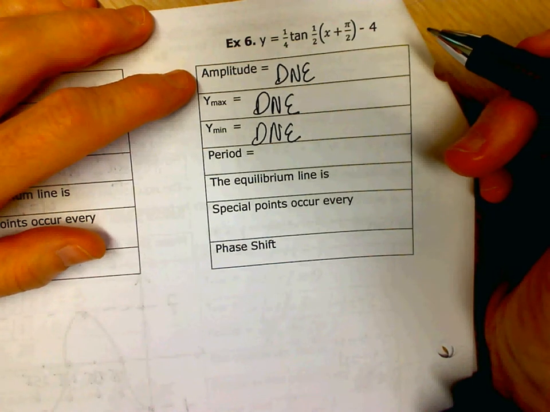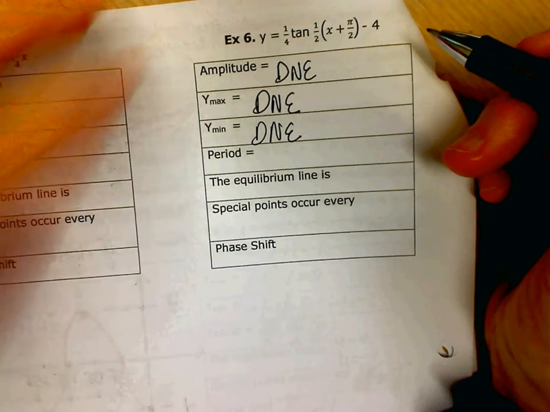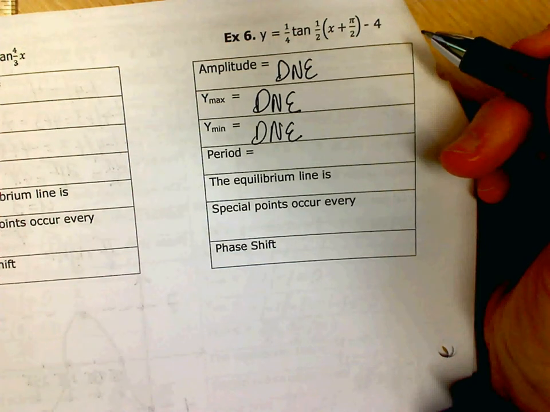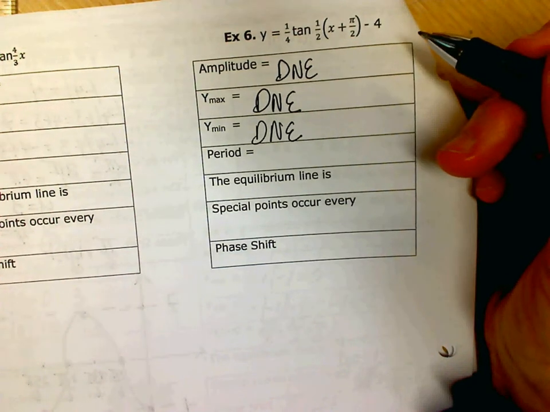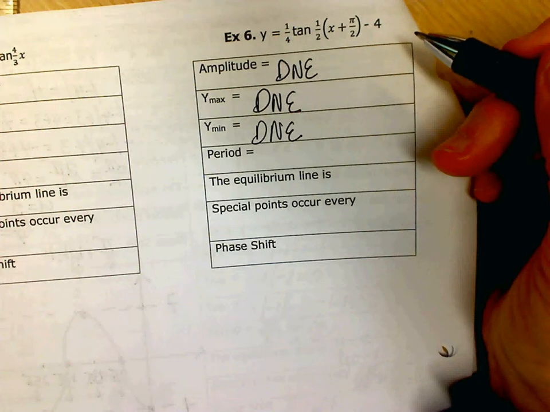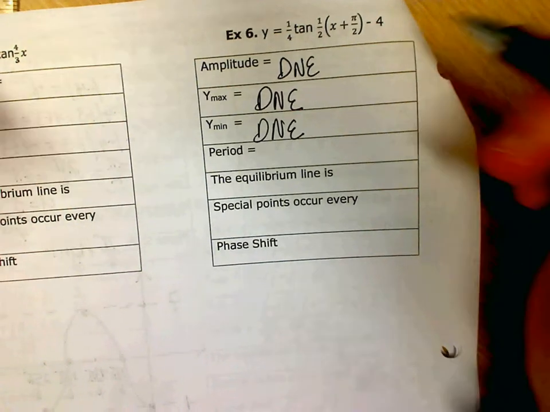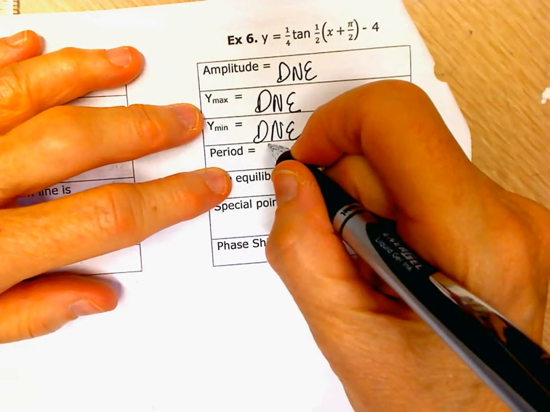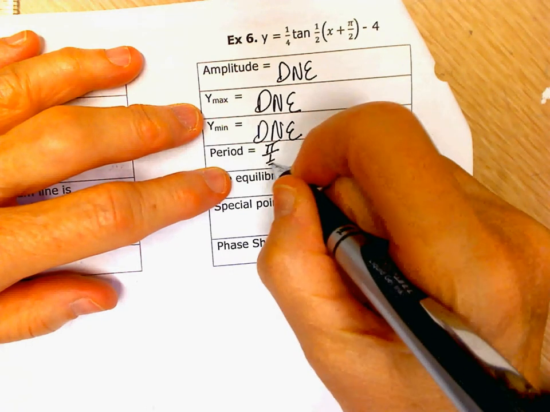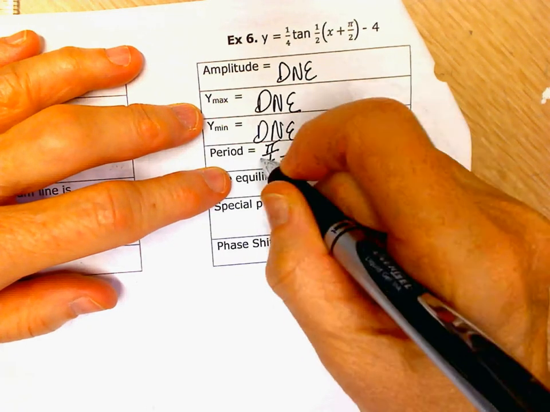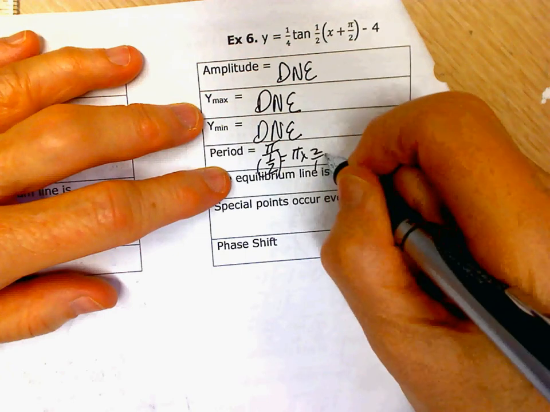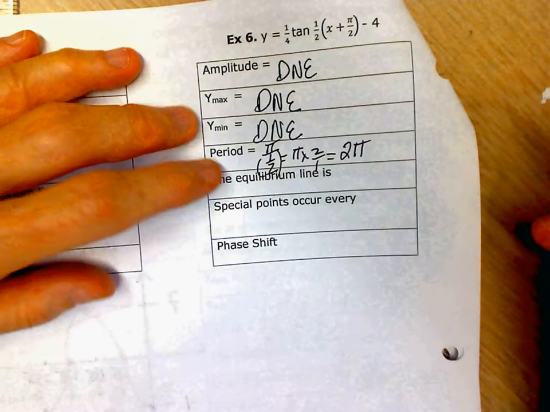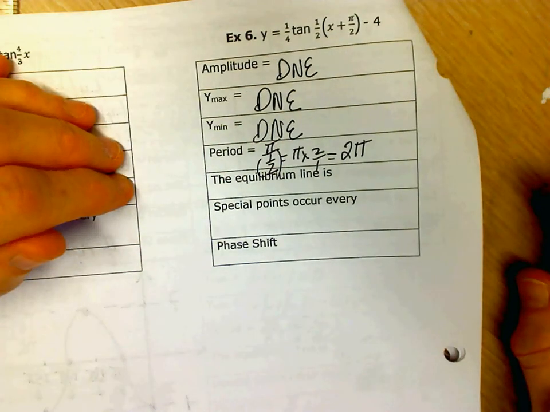Can you tell me what the period is? Period is? Yes, because the normal period for tan is pi, so pi over 1/2. That's the same as pi times 2 over 1, which is 2 pi.